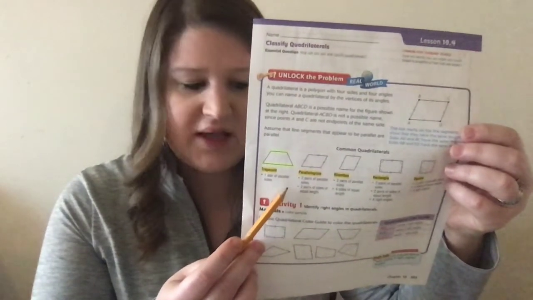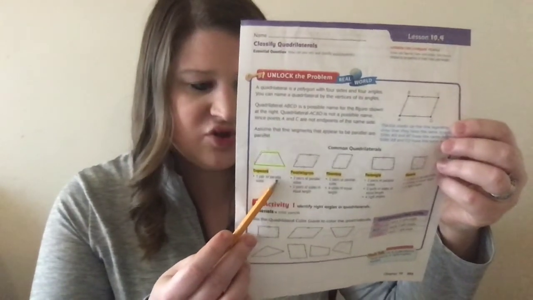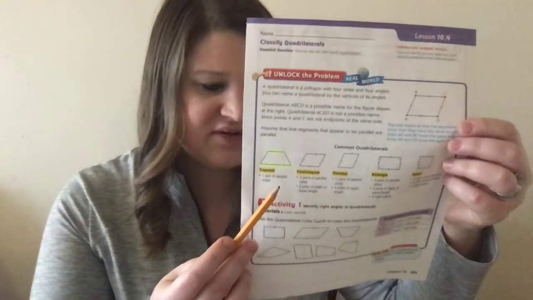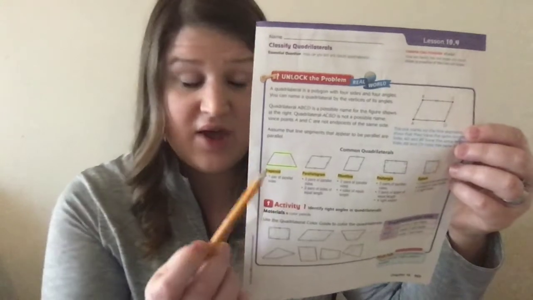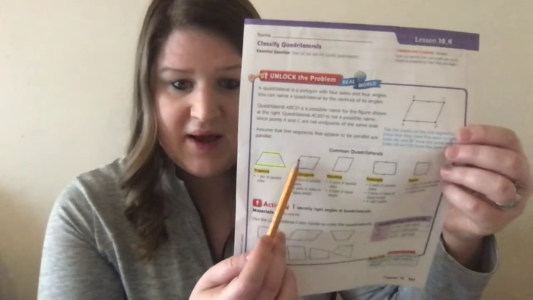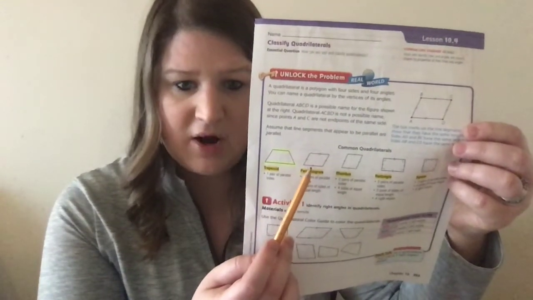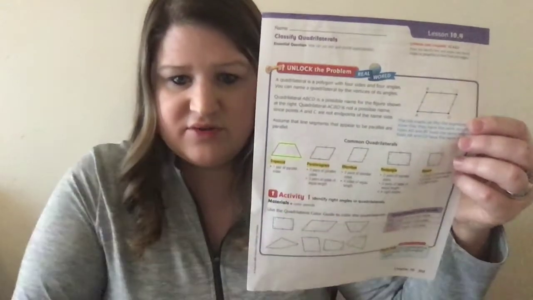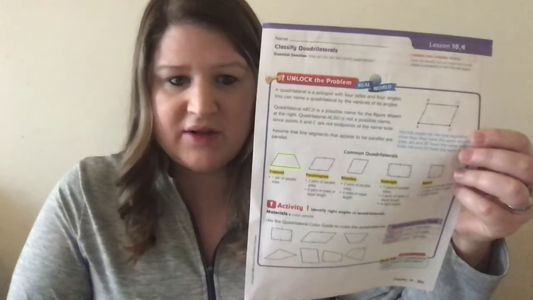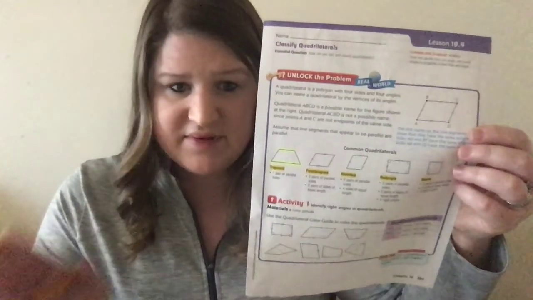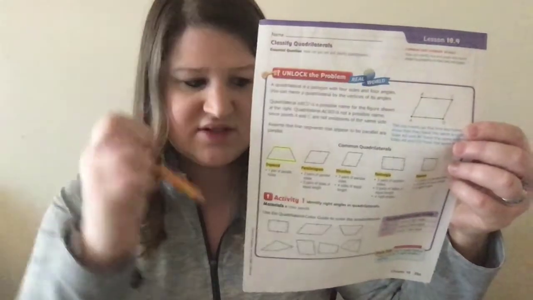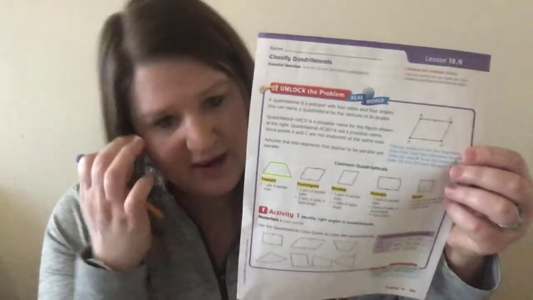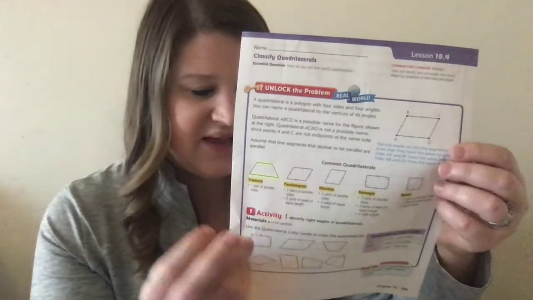Look at the next one. It's called a parallelogram. It has 2 pairs of parallel sides and 2 pairs of sides that are equal length. So the top now and the bottom are parallel to each other, and the sides are parallel to each other. Remember, we talked about parallel lines. They always go opposite. They're about the same distance apart from each other. They never cross. So the top and bottom are parallel, and then the sides.